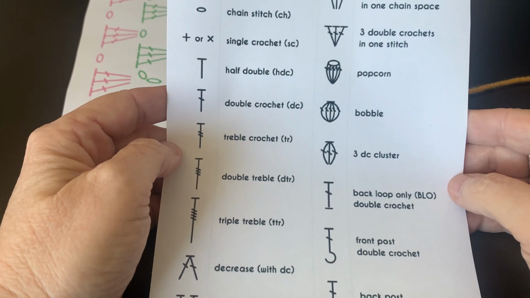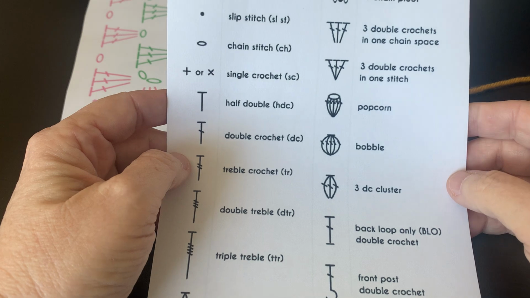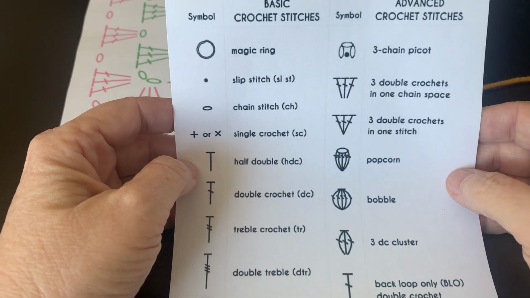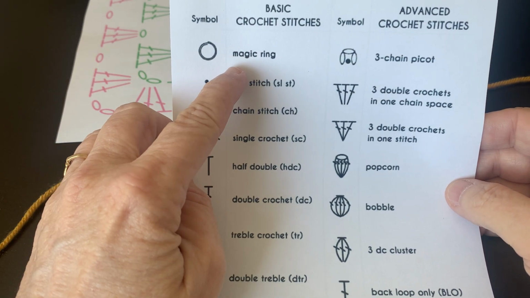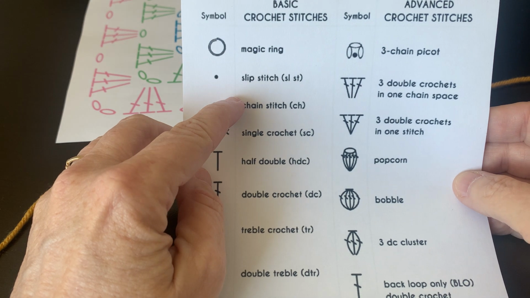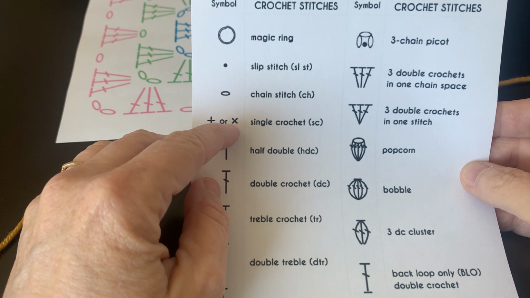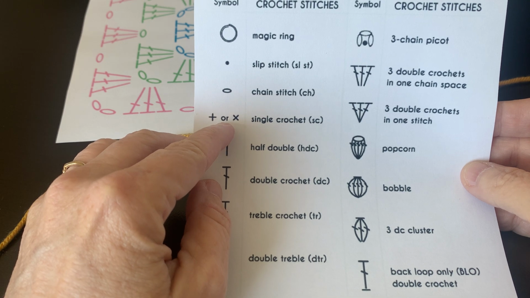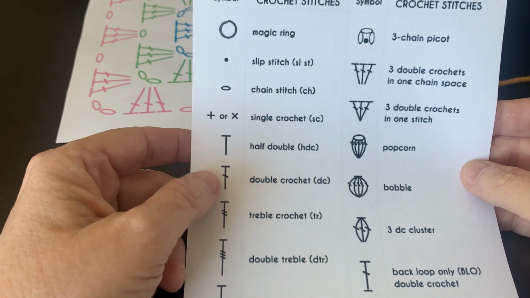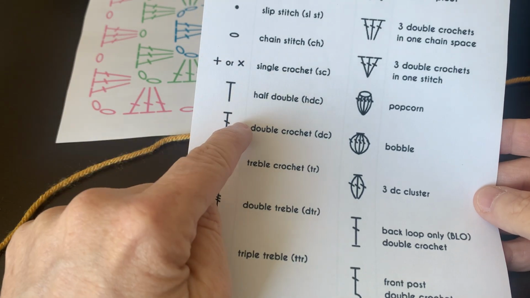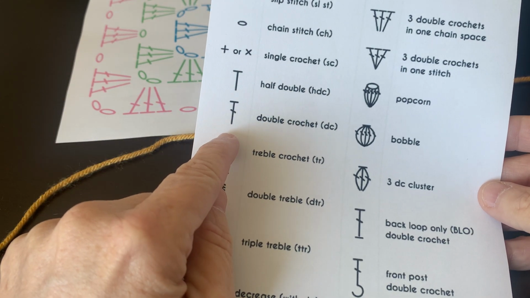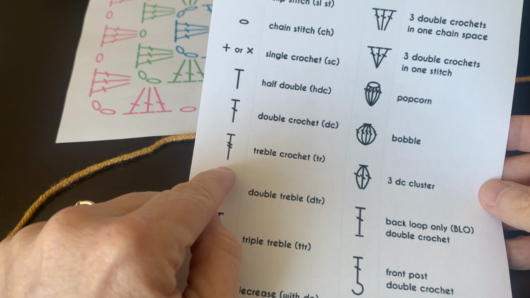This is a printout of the different symbols that are used. You can see that when you see this, you would mean to make a magic ring. This, it would be to slip stitch. This indicates a chain stitch. This is a single crochet. Either of these would mean a single crochet. That one right here would be a half double. This is a double. This is a treble.